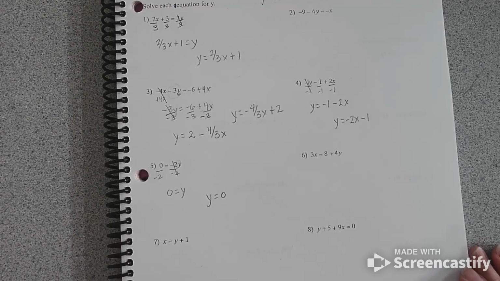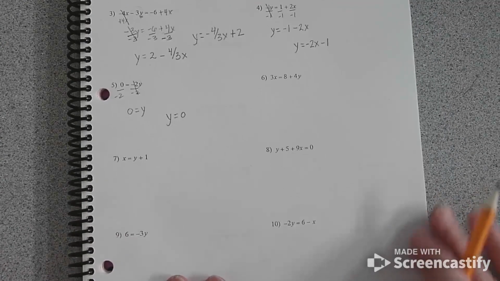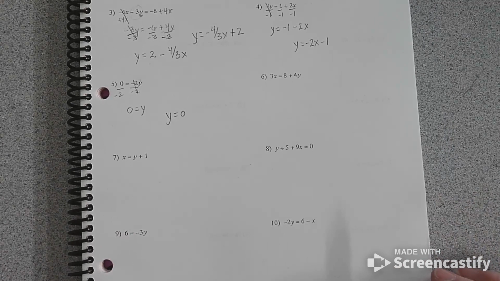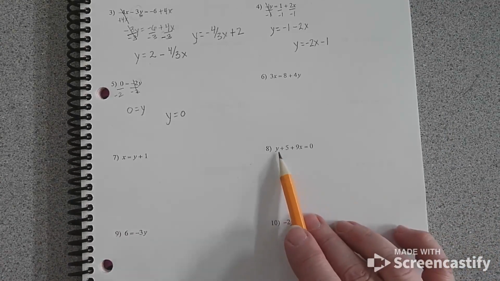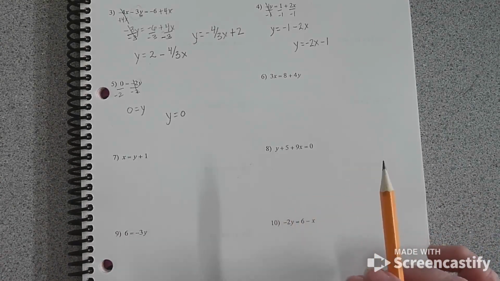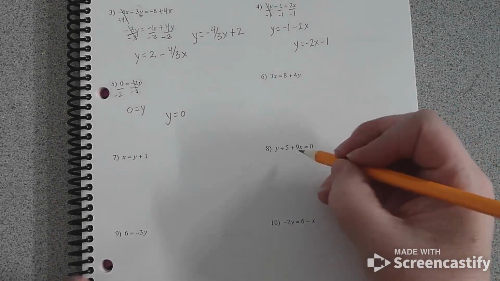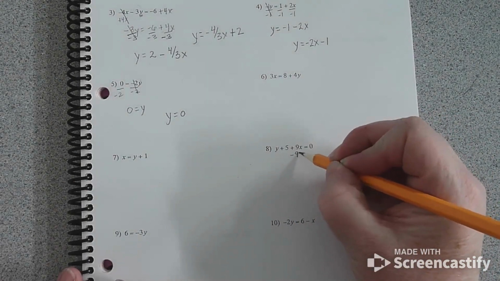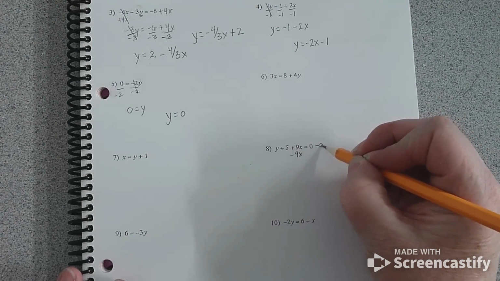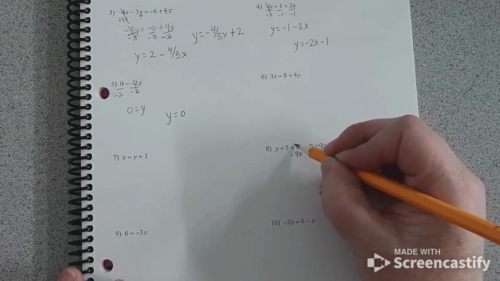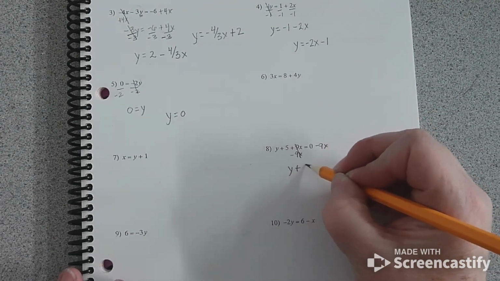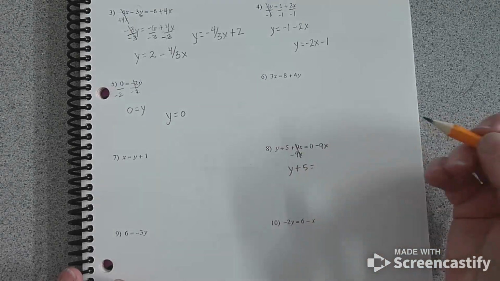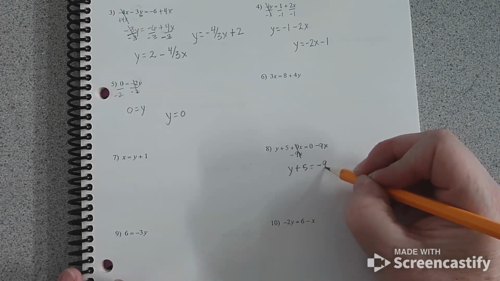Okay, let me do one more with you. Let's do number 8 together. Okay, again, we're trying to get y all by itself. So let's go ahead and get the x over first. So we're going to subtract 9x over here. Okay, so now that cancels. We have y plus 5 equals, what's 0 minus 9x? That just makes that -9x, right?